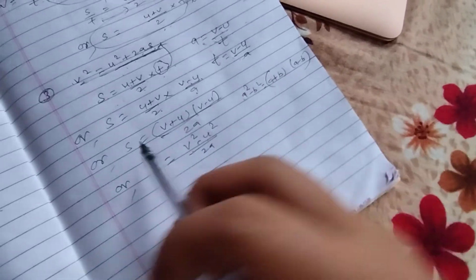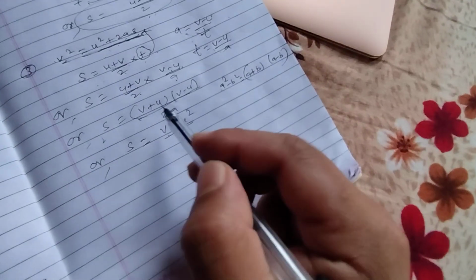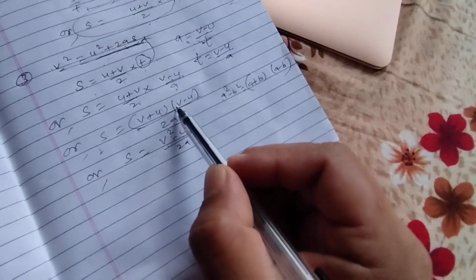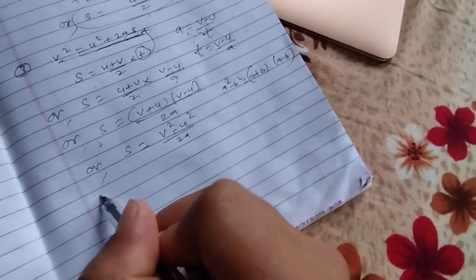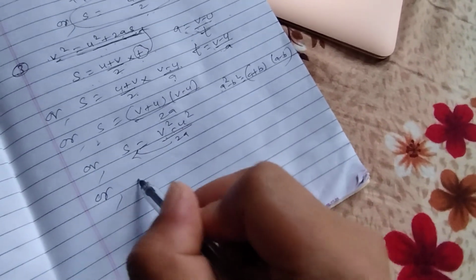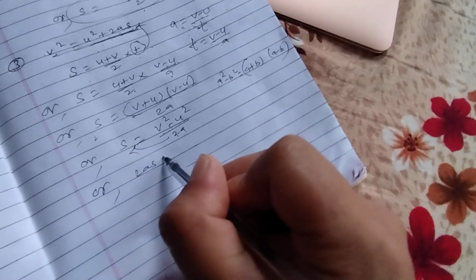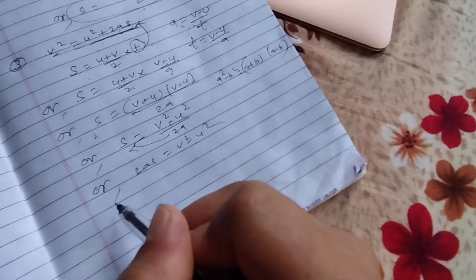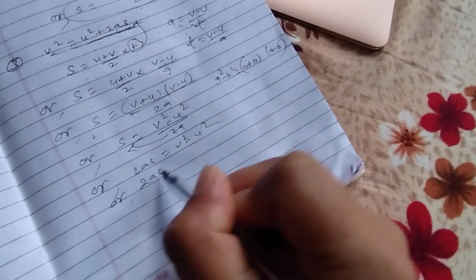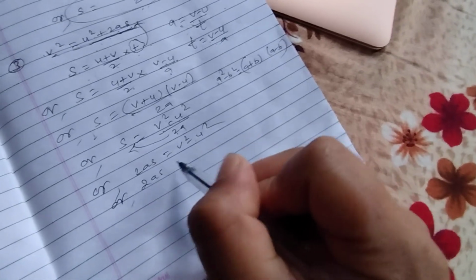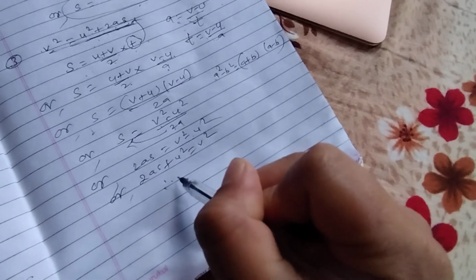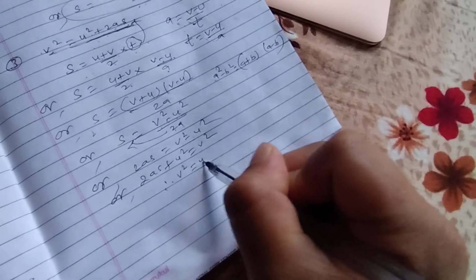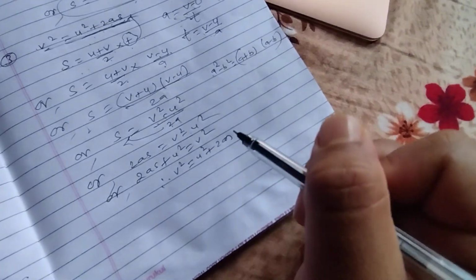Okay, cross multiply, 2a into s, 2as is equal to v square minus u square. Okay, this minus u square comes to LHS, becomes plus u square, so 2as plus u square is equal to v square. Therefore v square is equal to u square plus 2as.